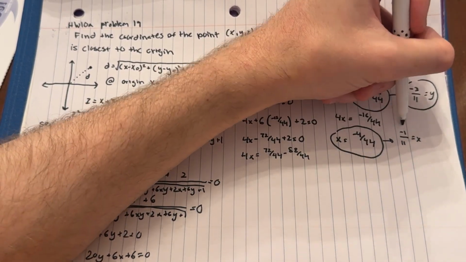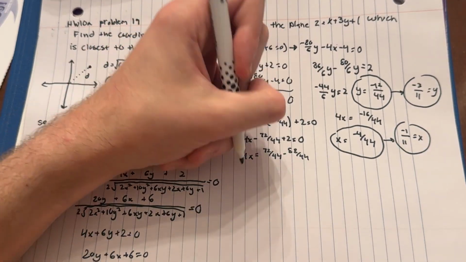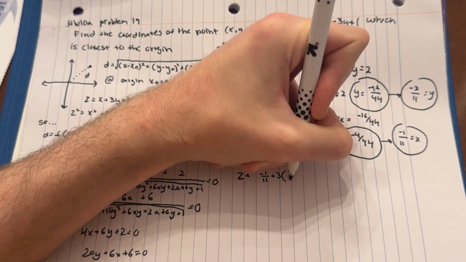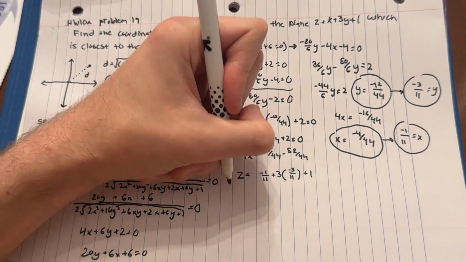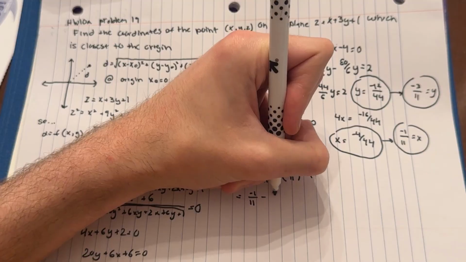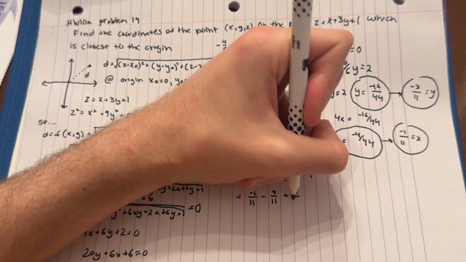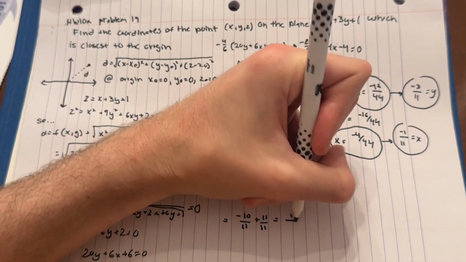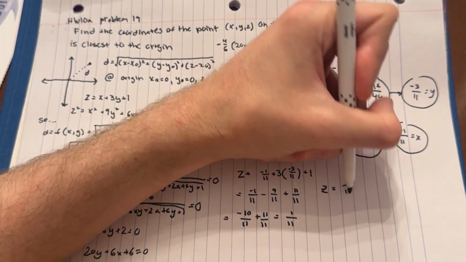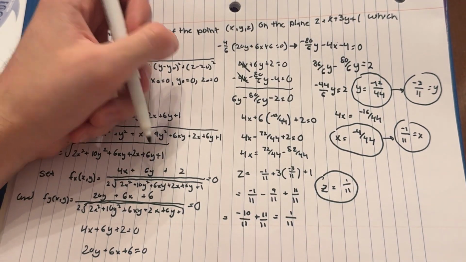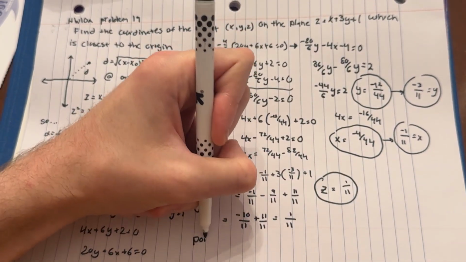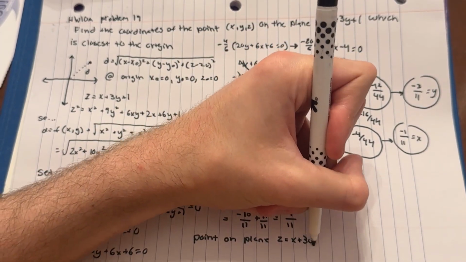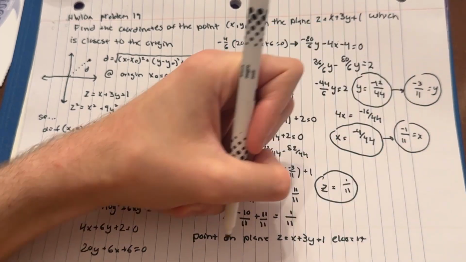And now with these 2 points, we can plug them into our original plane function to find the z value. So that's negative 1 over 11 plus 3 times negative 3 over 11 plus 1. And when you solve that all out, you get z equals 1 over 11. And with that, we have all 3 coordinates for our point in question. We know it's on the plane and fulfills the plane equation that we were given.